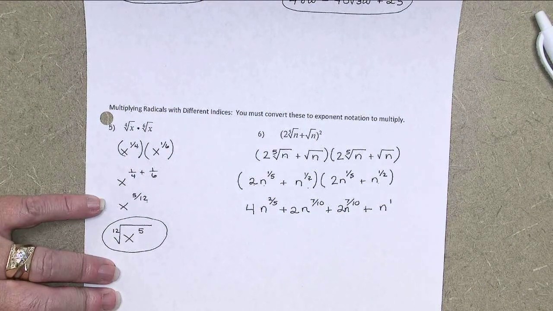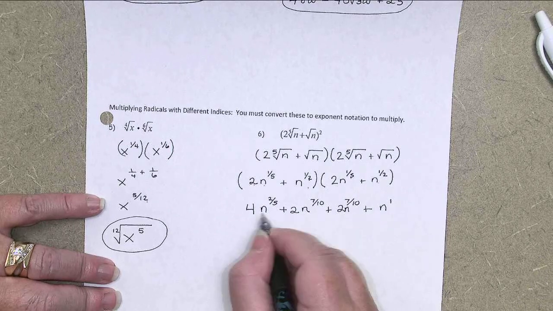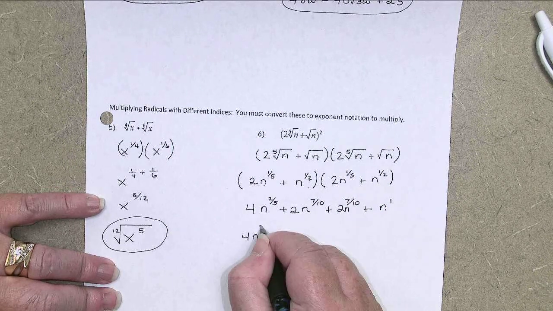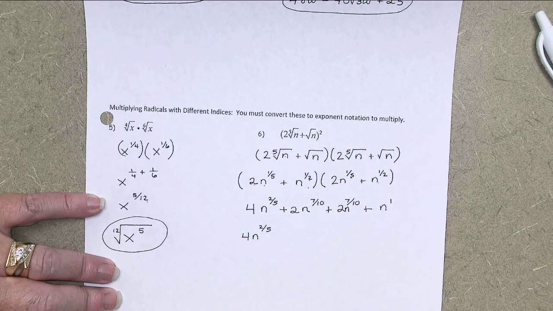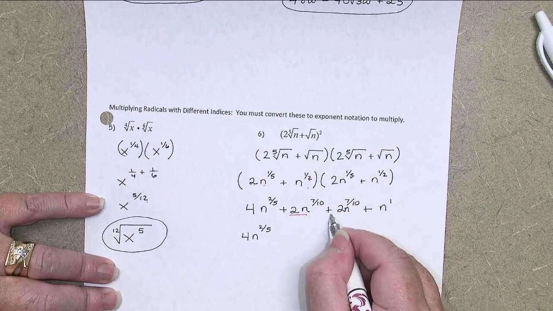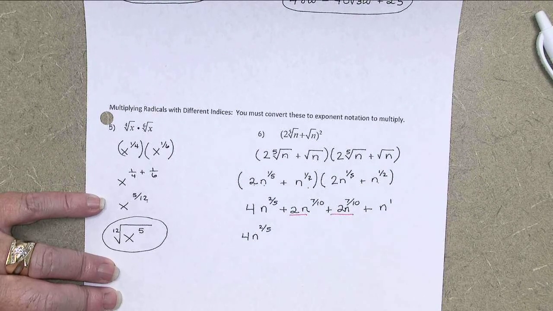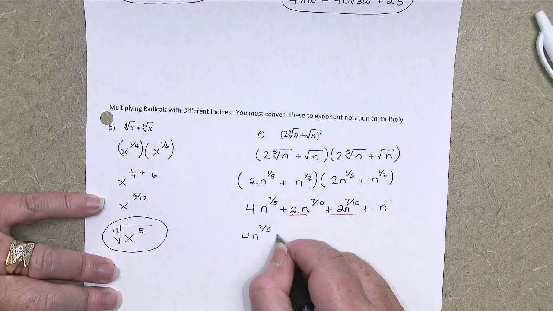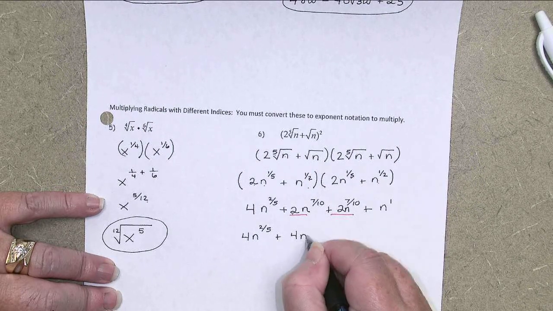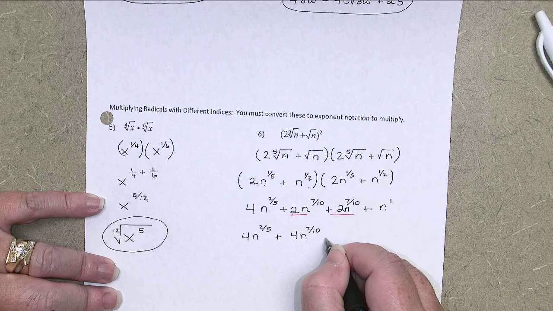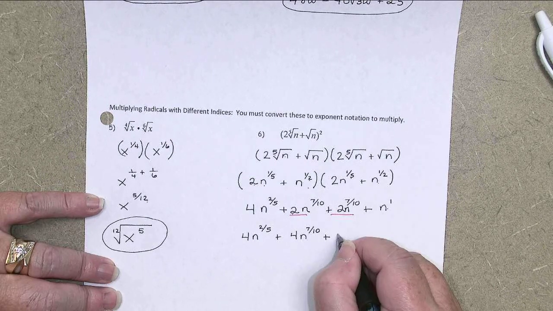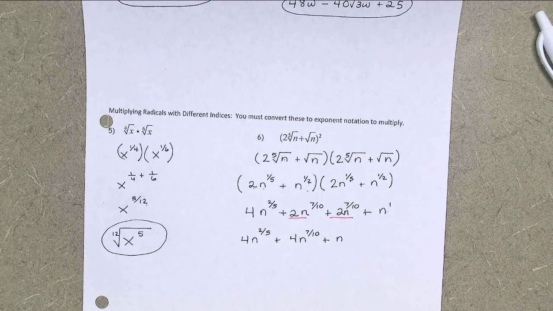All right, so let's see what we actually have here. 4n to the 2/5. These are like terms. Both are n to the 7/10. So I'll add the coefficients, 2 plus 2, and I have 4n to the 7/10. Plus n to the first, which is just n.